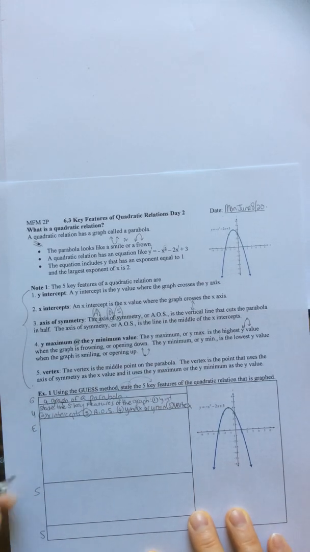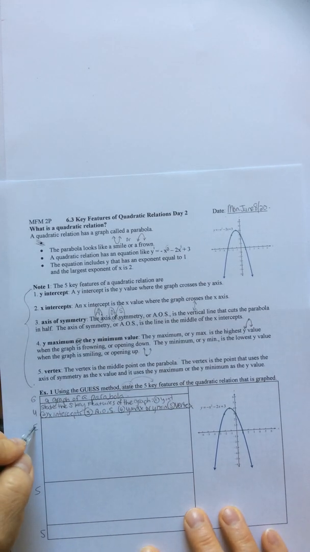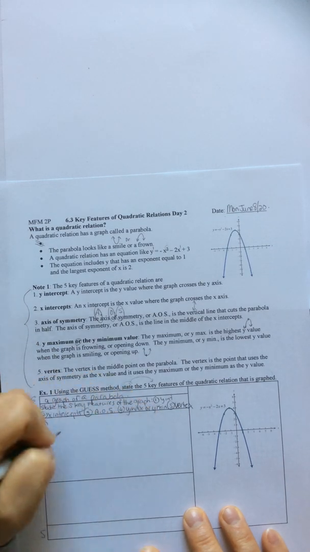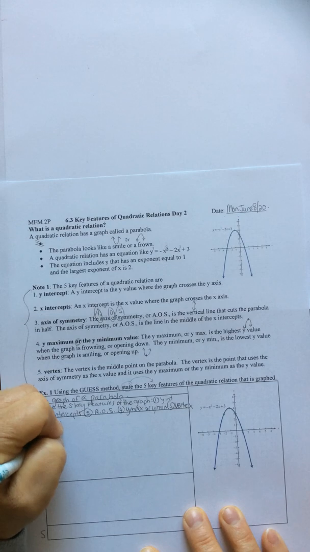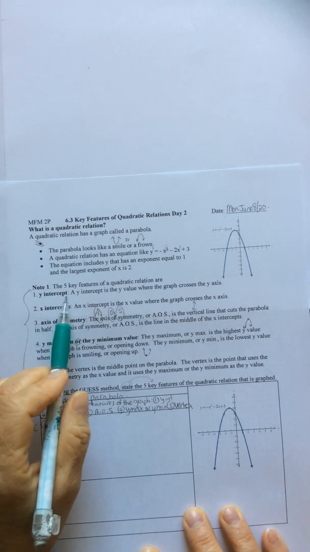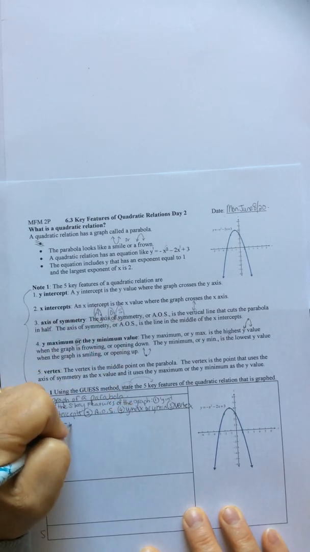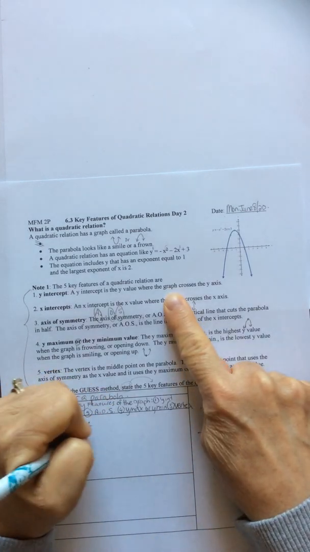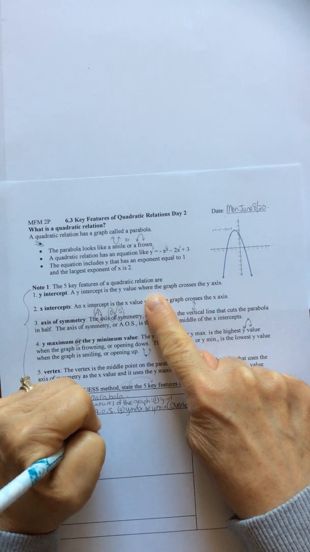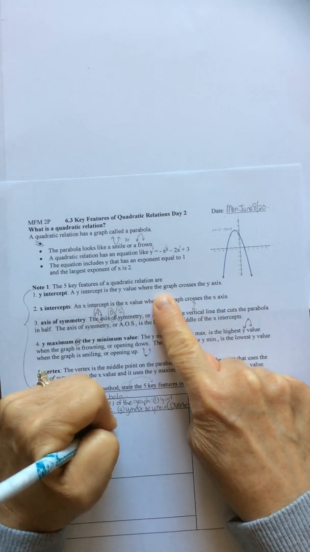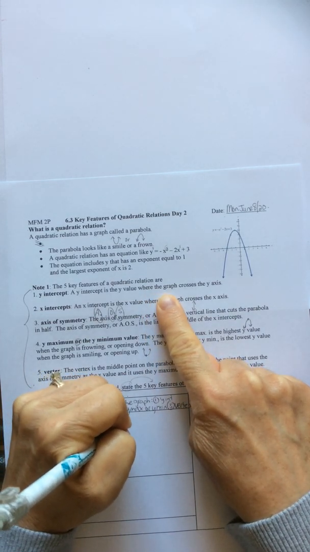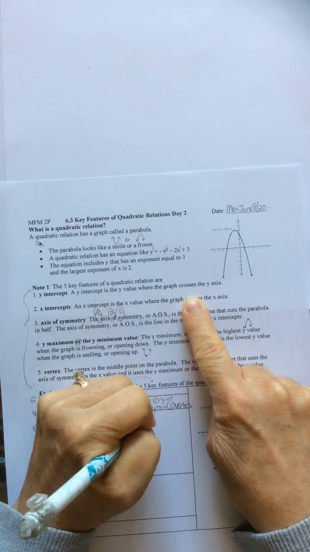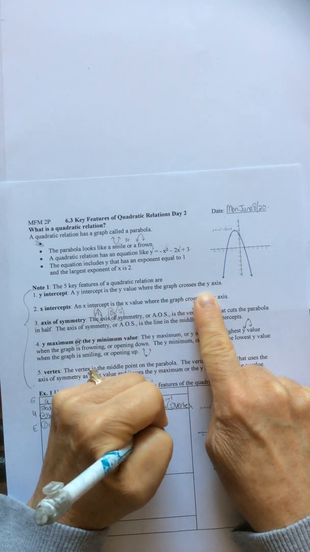Alrighty, so E, the equation. Now this isn't really an equation, it's more like the definitions. So for number 1, the y-intercept, according to the definition, is the y value where the graph, where, because it's the location, where the graph crosses the y-axis.